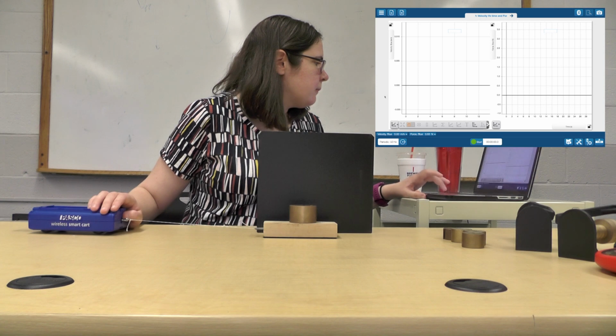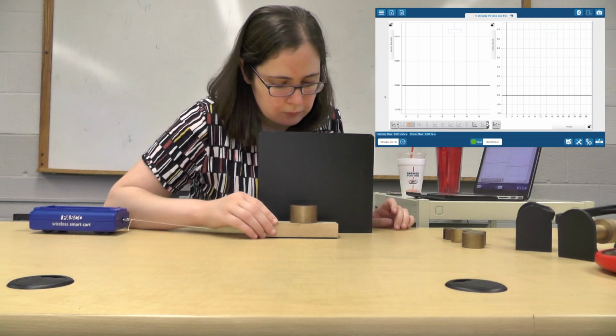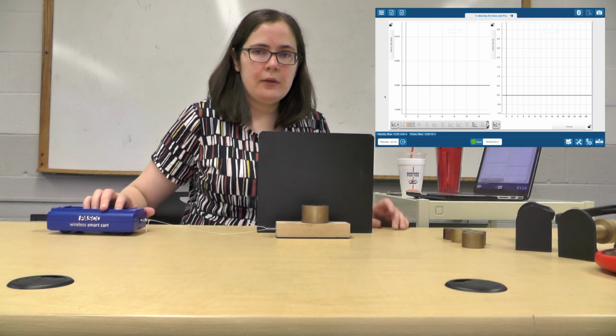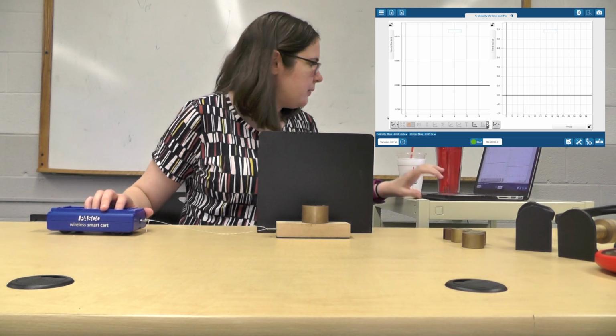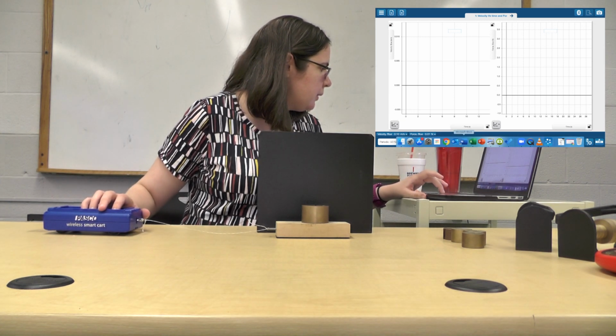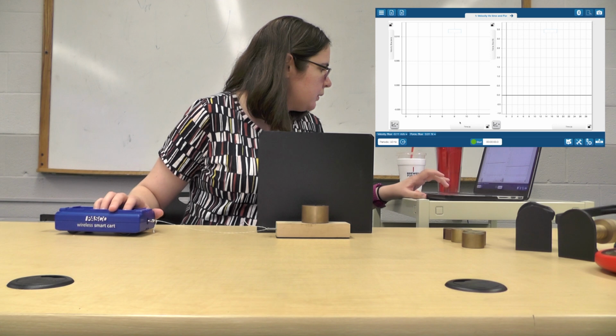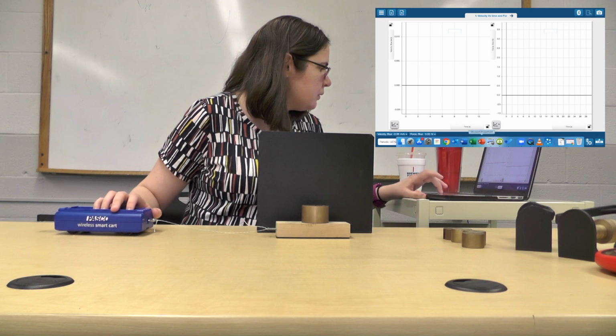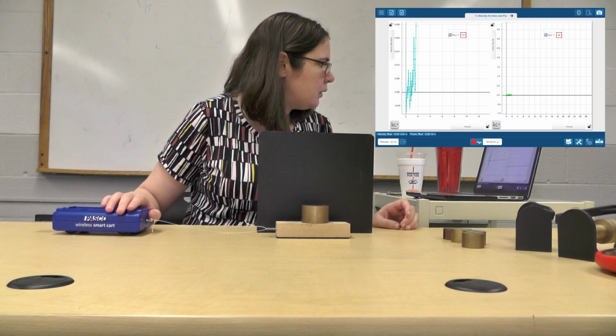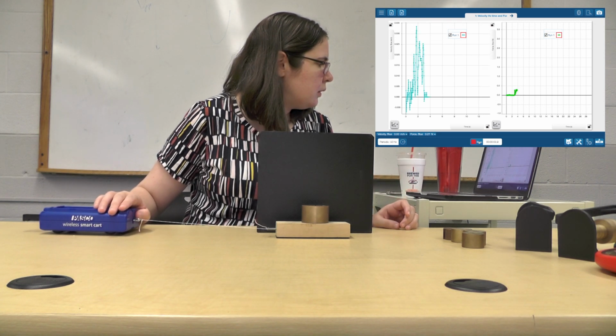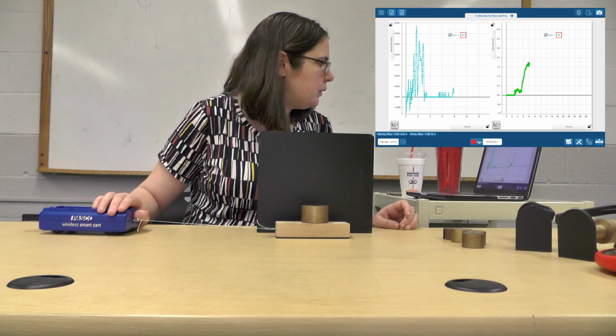All right. Ready? We'll do a second try. Okay, so our force sensor is zeroed. Okay. Start. Okay. Here we go. And I'm going to start pulling.